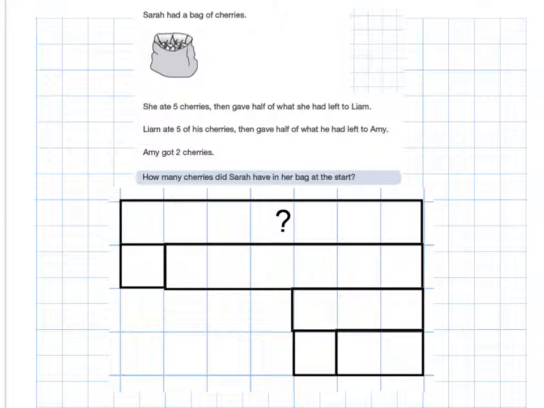Sarah has a bag of cherries. This is her bag of cherries, represented in bar model form. It's got a question mark in it because I don't know what it's worth. She ate 5 cherries though, so she must have eaten 5 of the cherries that were in that bag, so it goes underneath. Then she had some left. She gave half of these to Liam. So this is Liam's half. Sarah's half would be here. But we're interested in Liam's half. Now that's come out of the original bag, so that's why it's underneath.